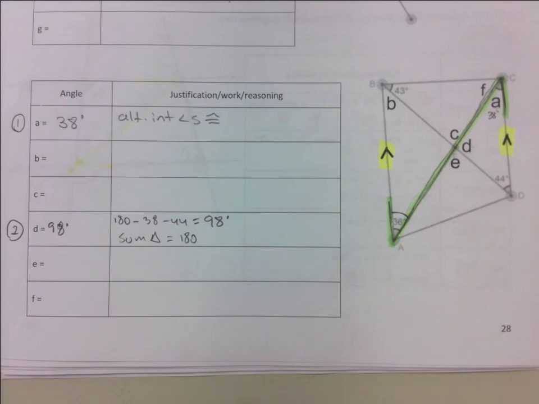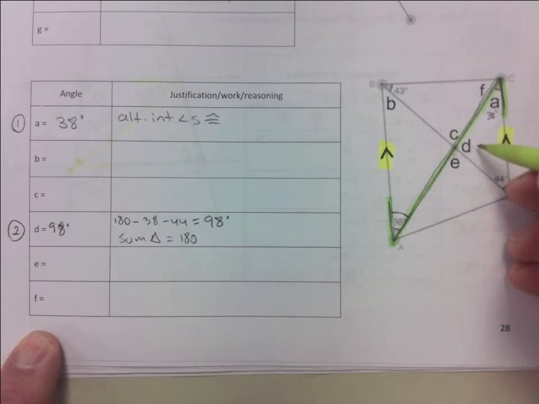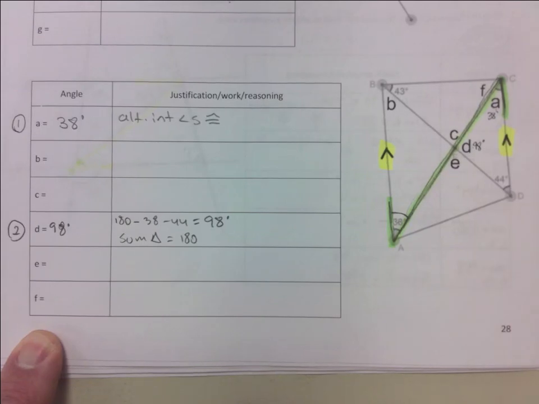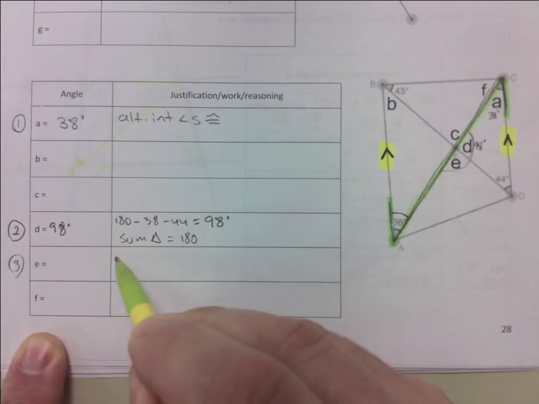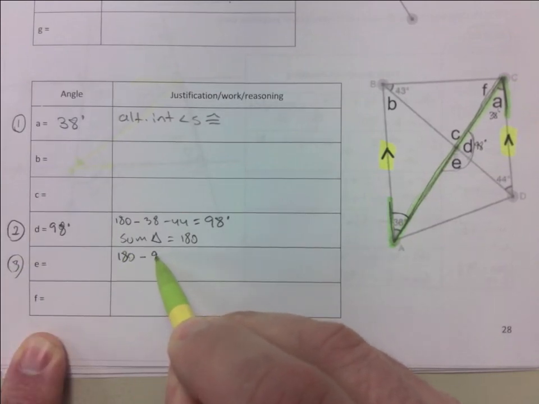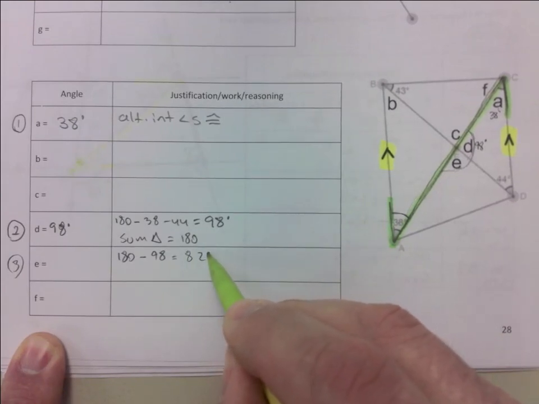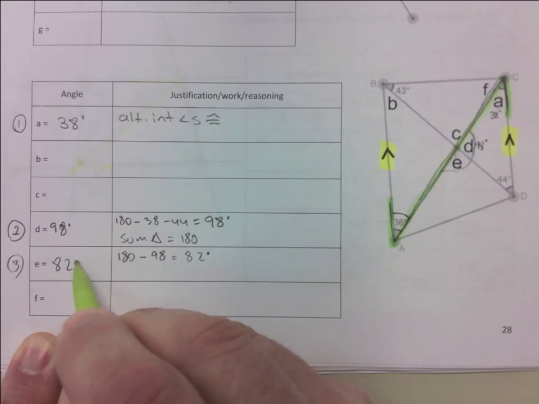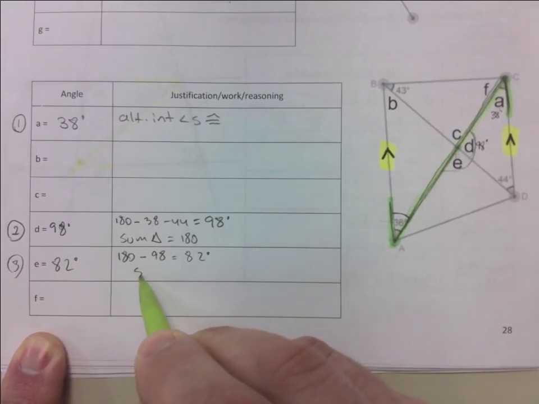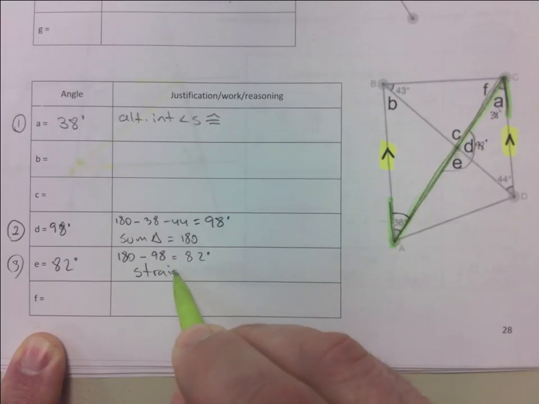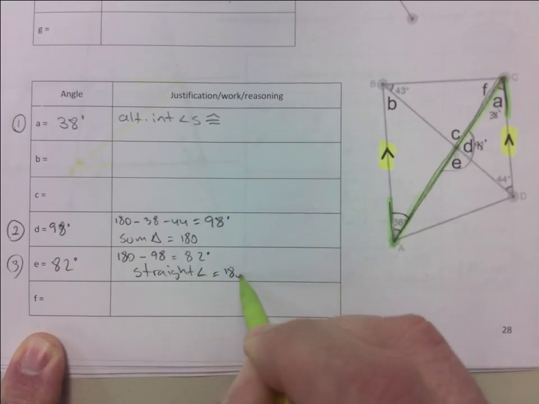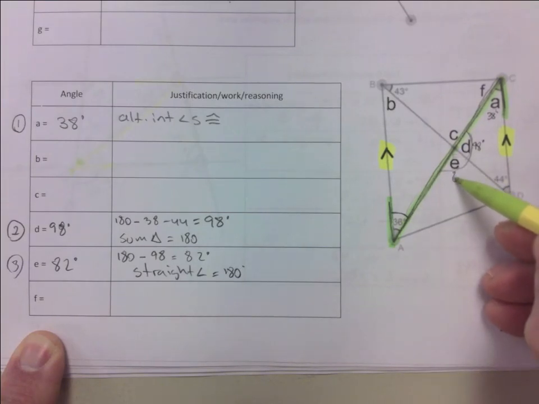All right, so we're good there. D is taken care of. I'm going to maybe write that in. And I notice that these two are along a straight line here, so I can find E very, very easily. I will go ahead and do that. I'm just going to go 180 minus 98. And that gives me 82 degrees. Okay, so 82 degrees. And I just used a straight angle is equal to 180. So I will put 88 here.